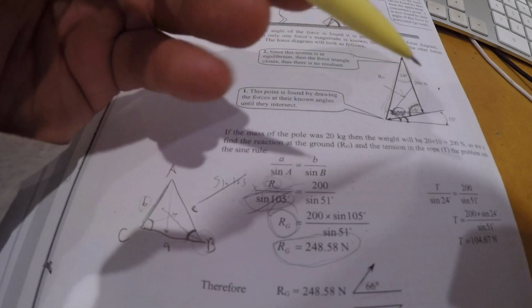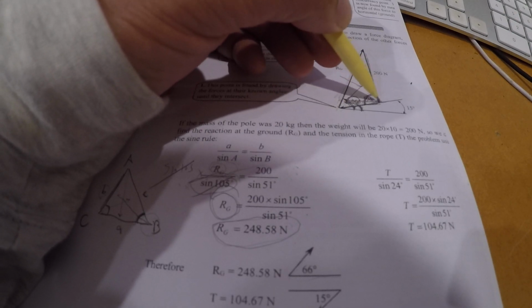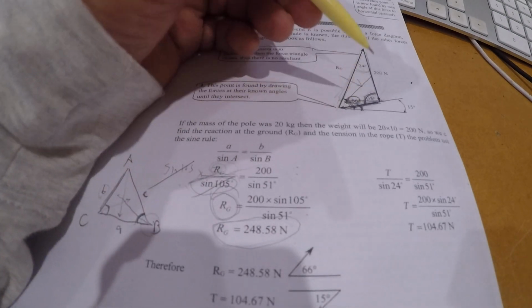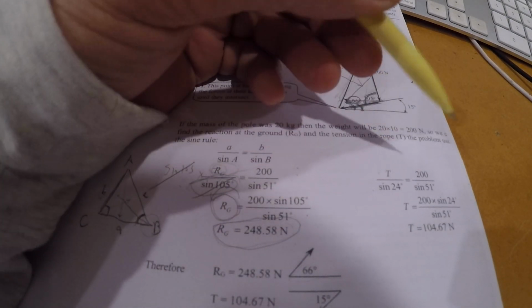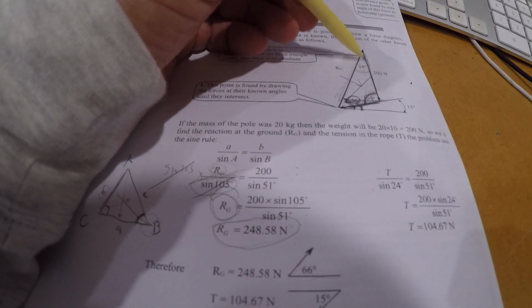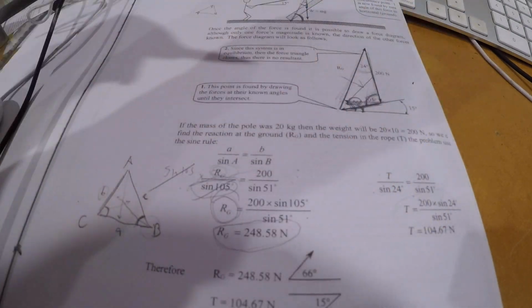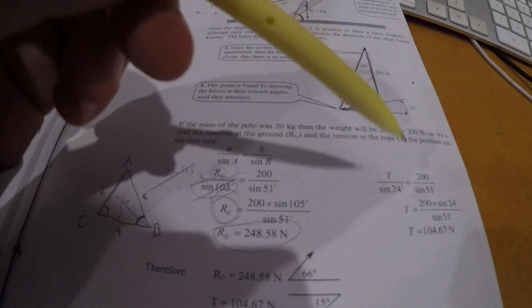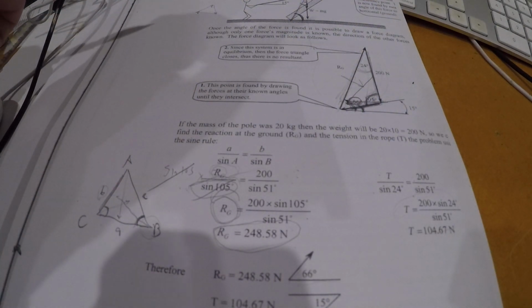And then for the other tension question, we know the tension in the rope is this line here, and so this line, the angle opposite is 24 degrees. So we say T tension over sine 24 is equal to 200, which is the reaction, over sine 51, and then we solve for T. So that's how they've done it. So it's a combination of using the sine rule and also measuring angles on the actual diagram.